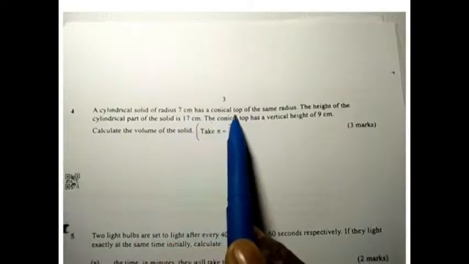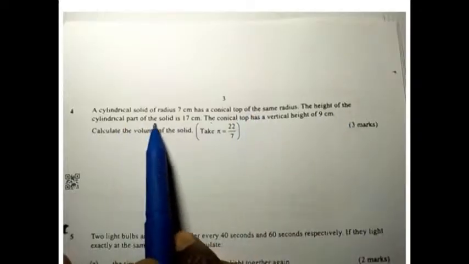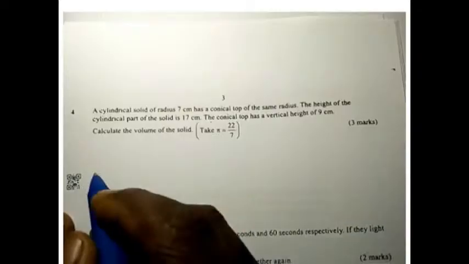A cylindrical solid of radius 7 centimeter has a conical top of the same radius. The height of the cylindrical part of the solid is 17. The conical top has a vertical height of 9 centimeters. Calculate the volume of the solid. So let us try to draw the solid.